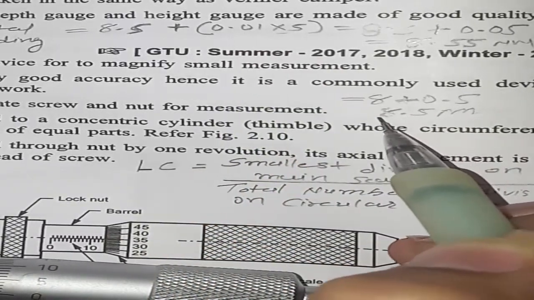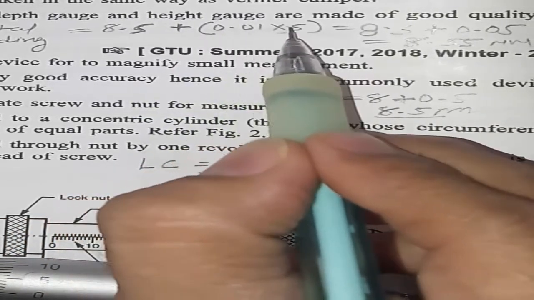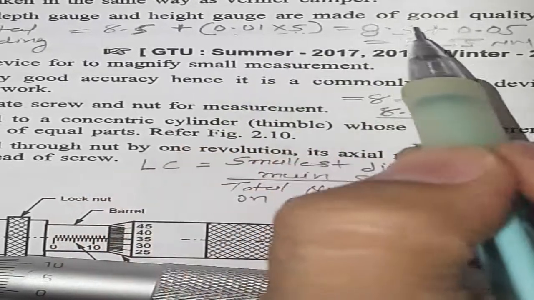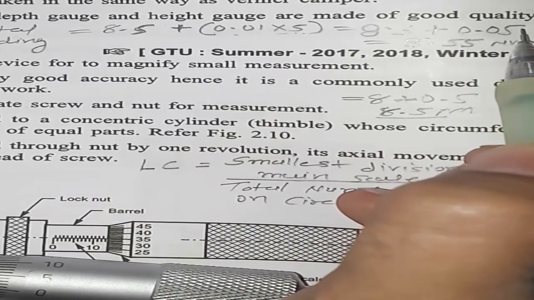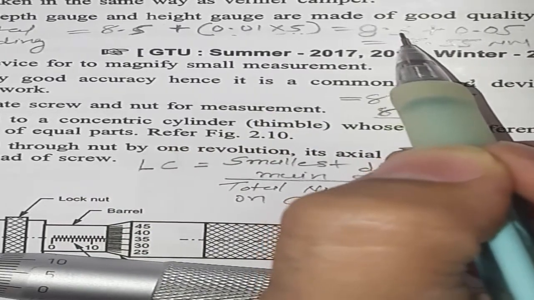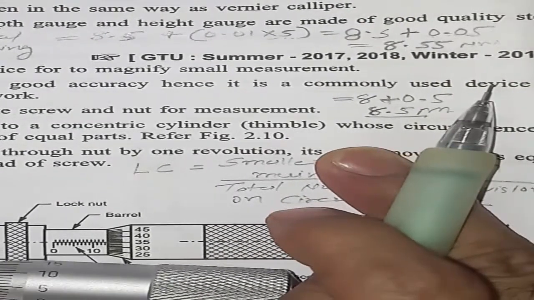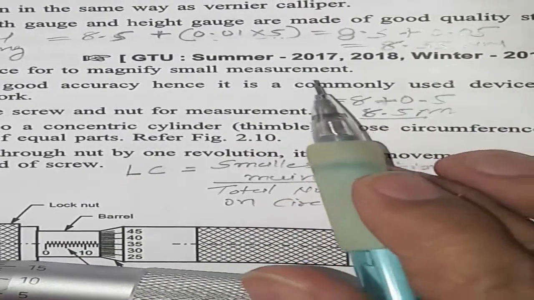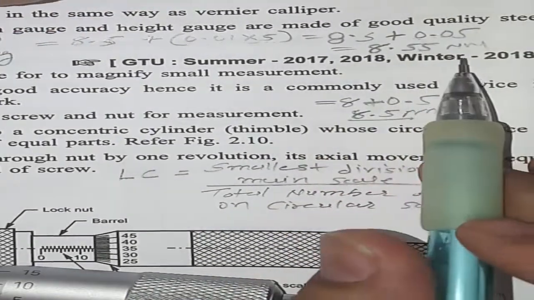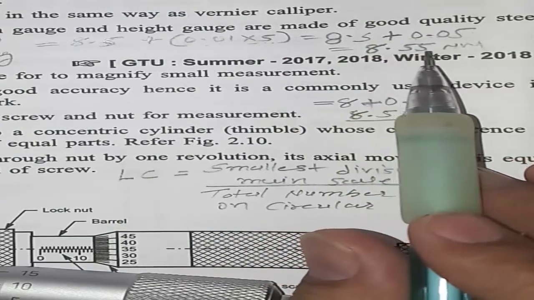So this is the 8.5 dimension from the main scale. Then least count into the reading on the thimble. Here 5 is the thimble reading into the least count, that is 0.01. So it is 0.05 mm. So we have to add 8.5 plus 0.05 mm. So finally we got the answer, that is 8.55 mm.